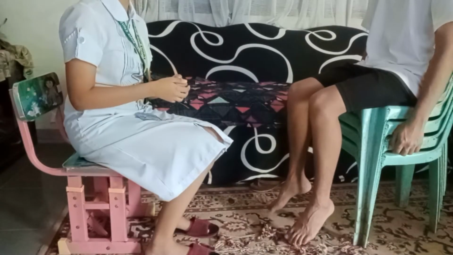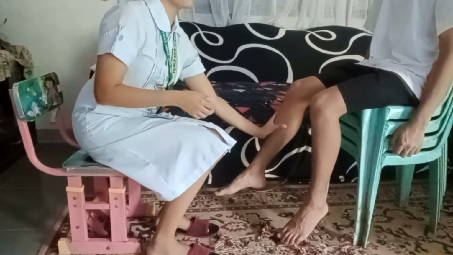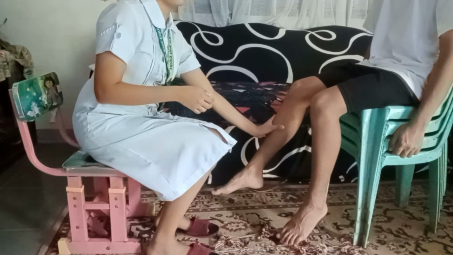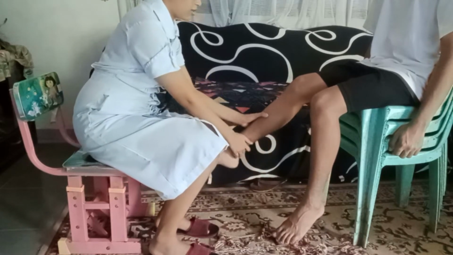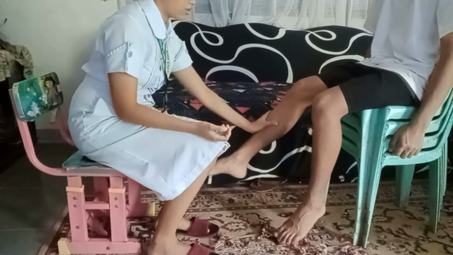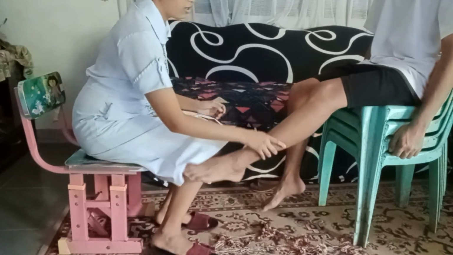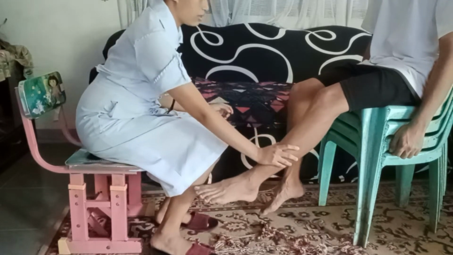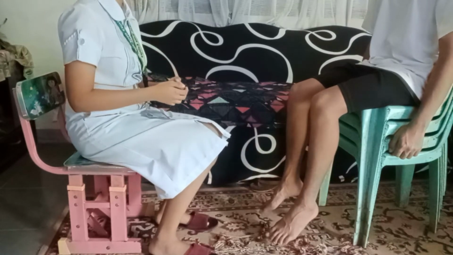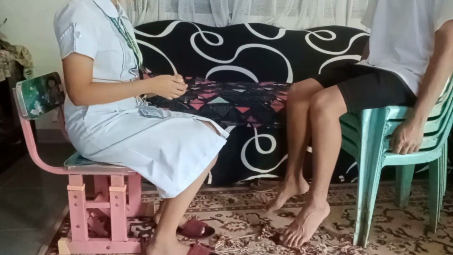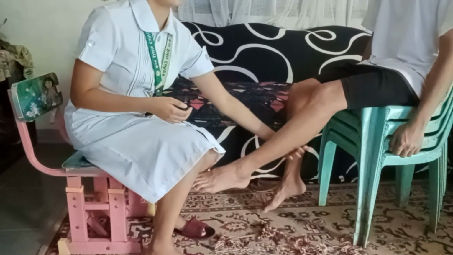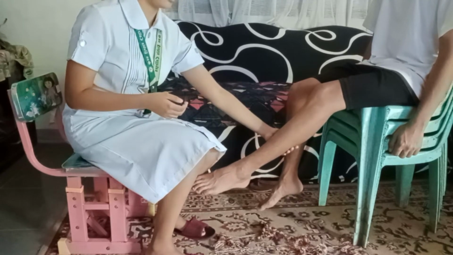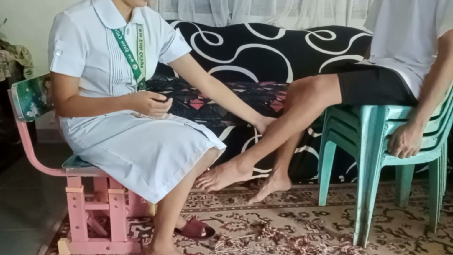Okay. Next, I will place one hand on the lower leg, and can you please extend your leg against the resistance? Okay. The other. Okay. Then I will place my hand at the back of the lower leg, and can you please flex your leg against resistance? Okay.